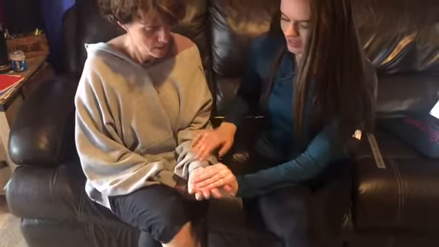Okay, next is Tinel's sign, and this is for carpal tunnel, and positive is numbness or tingling. So can you do that? I'm just gonna tap all the way down the median nerve.